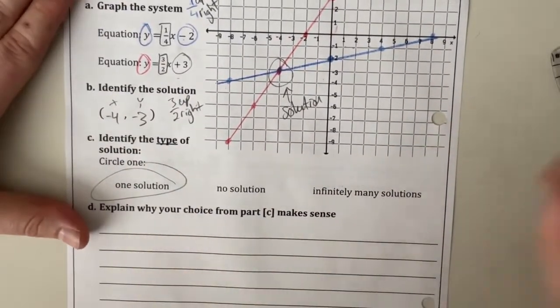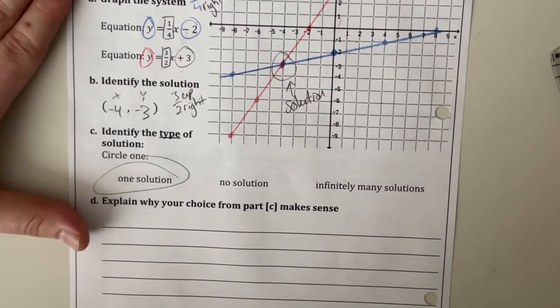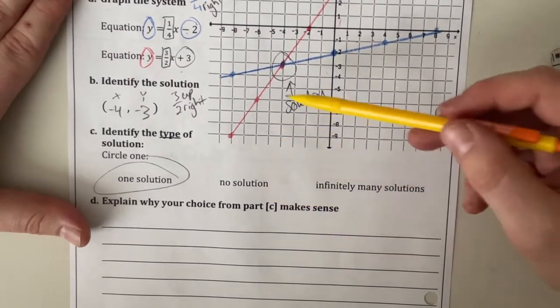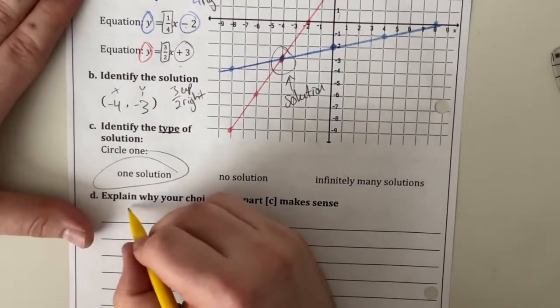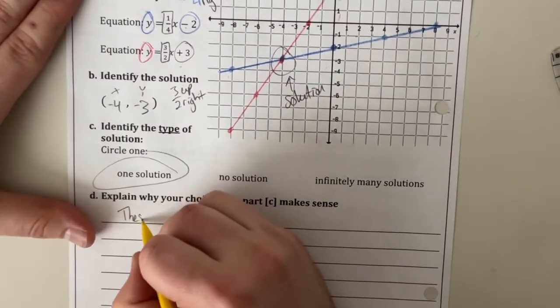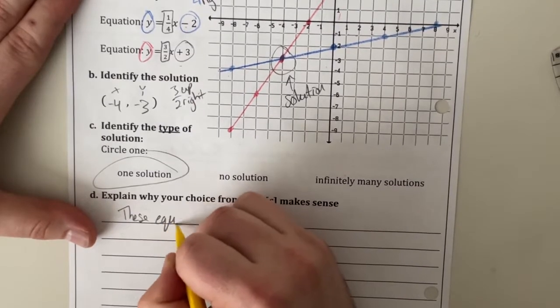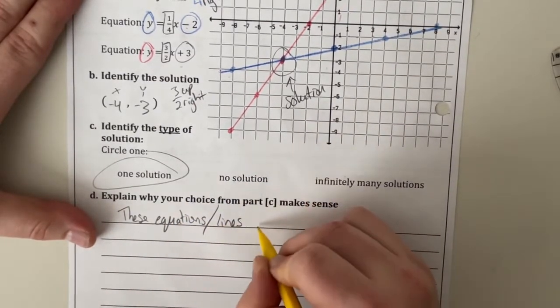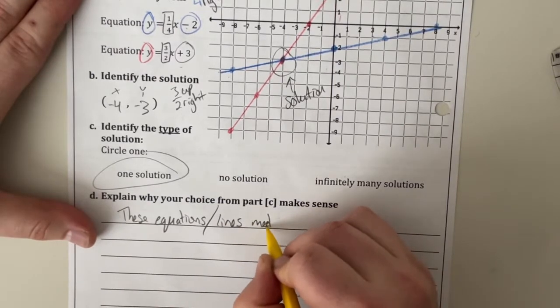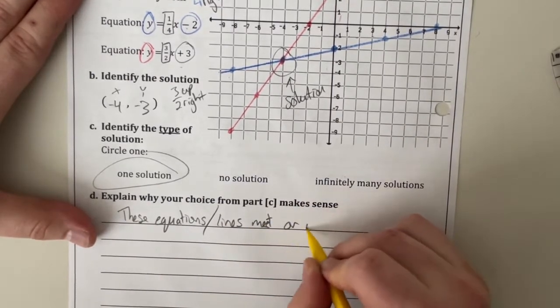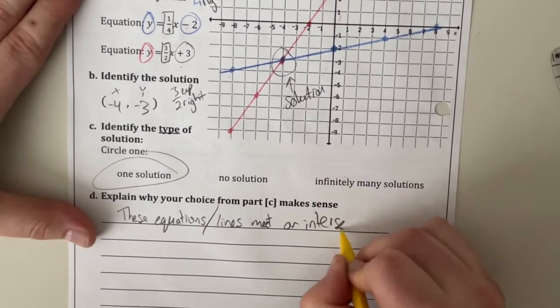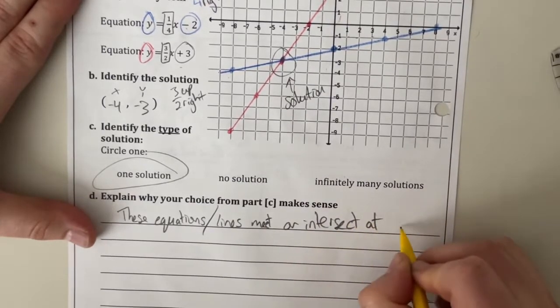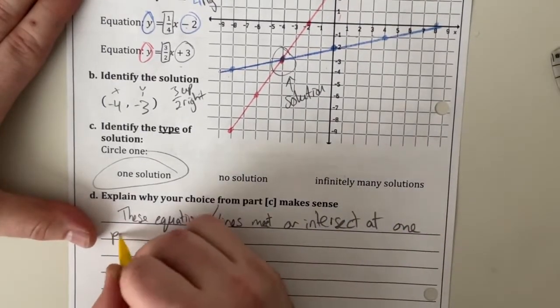And then for part D, why did I pick one solution, or how do I know it's true? Well, I can say these equations, or lines, meet or intersect at one point.